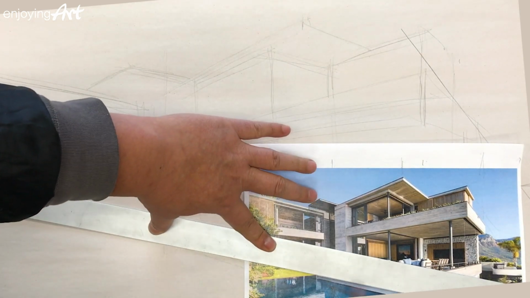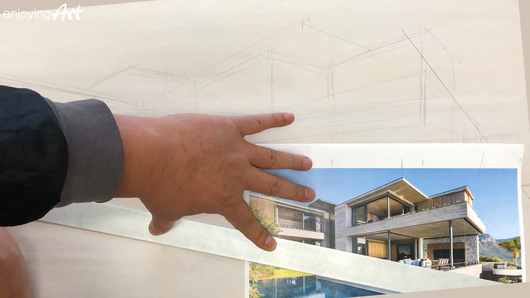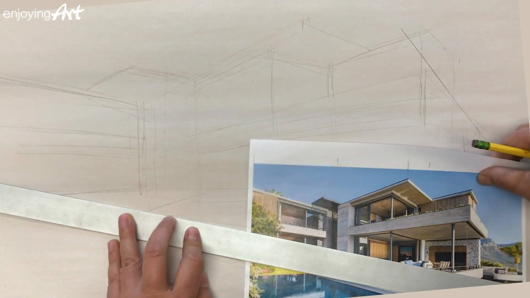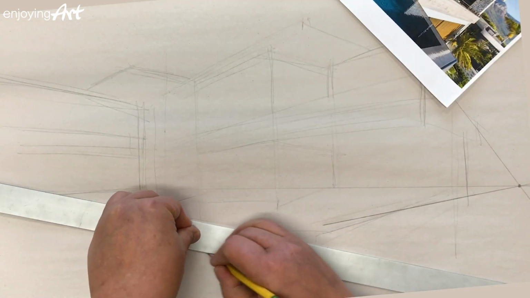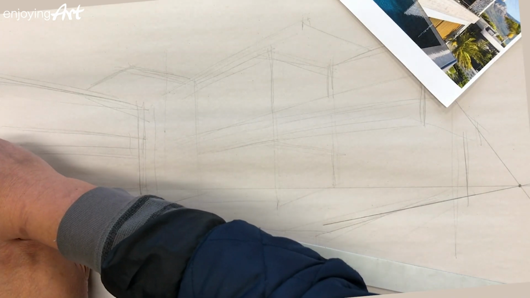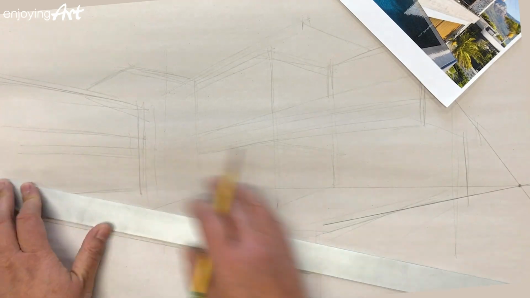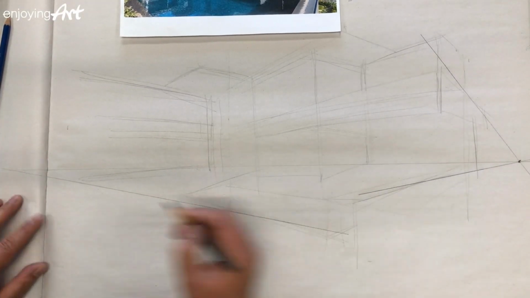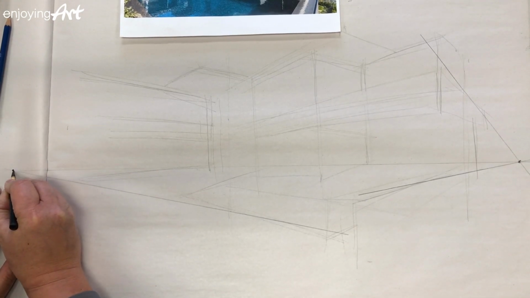Now I'm going to draw this line over, like this. Now I'm going to take this away. I'm going to extend it. Now let's see, I'm going to extend it over. Now this is great. We find one vanishing point on this side and the other vanishing point on this side.